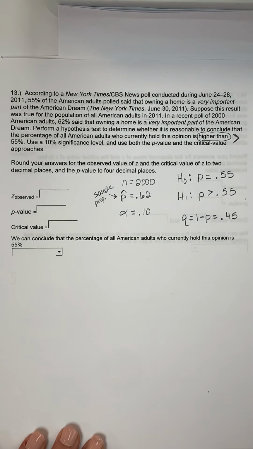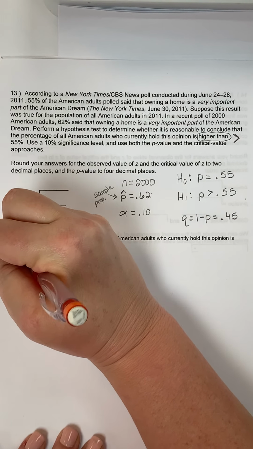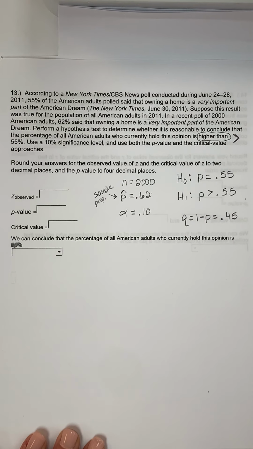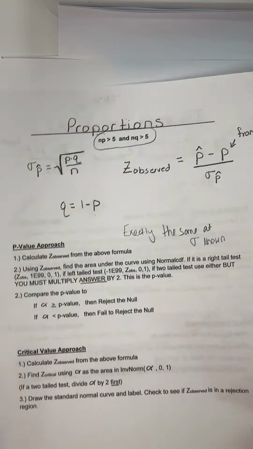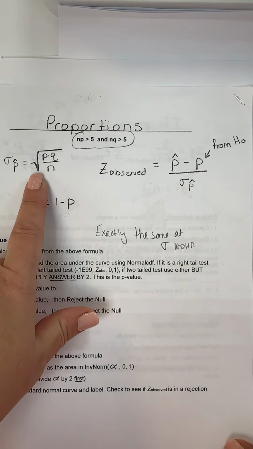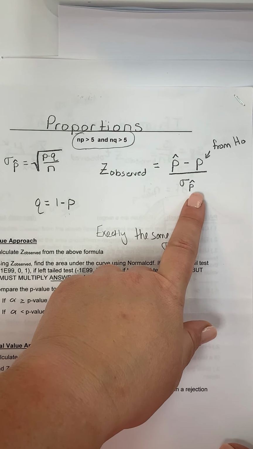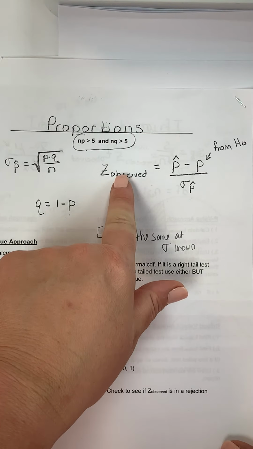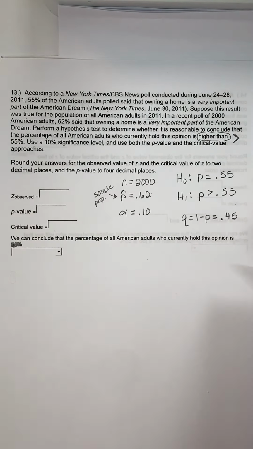Regardless of which approach we use, we still have to know our formulas, right? We still have to use those. So we've already found Q. Now we want to find sigma p hat, and we want to find z observed. Remember, this is our test statistic in case anybody asks.